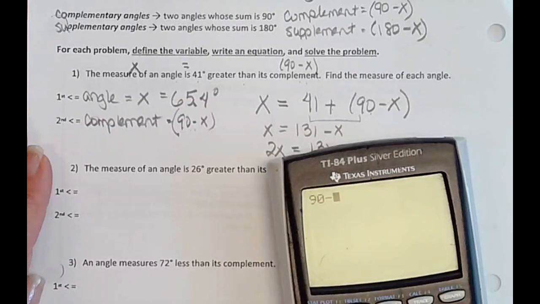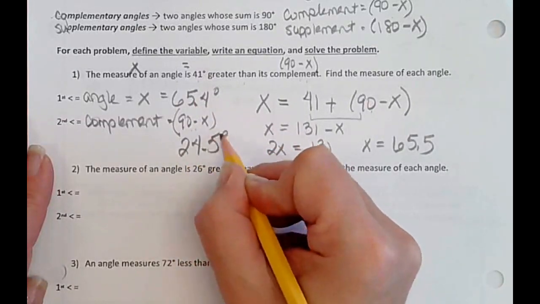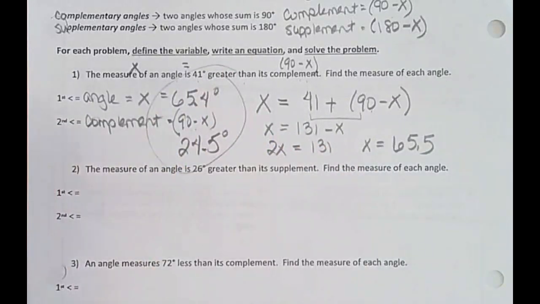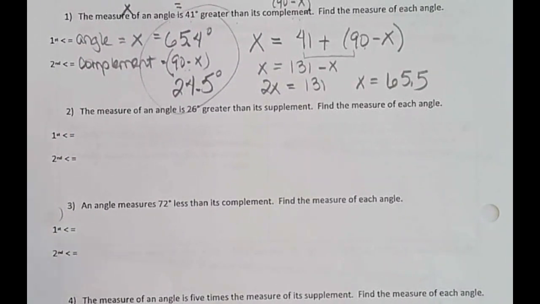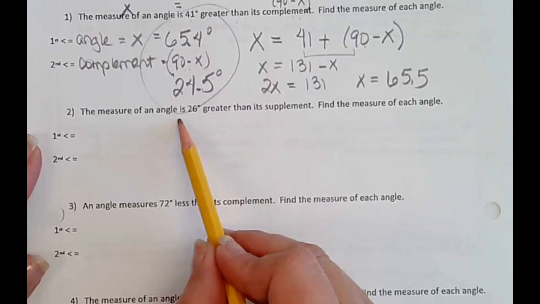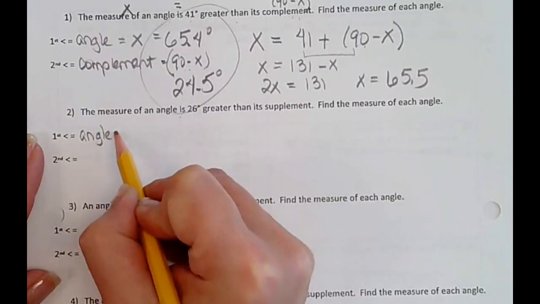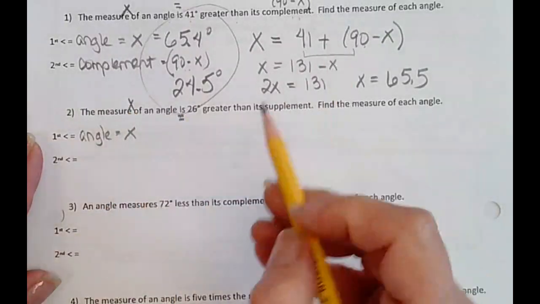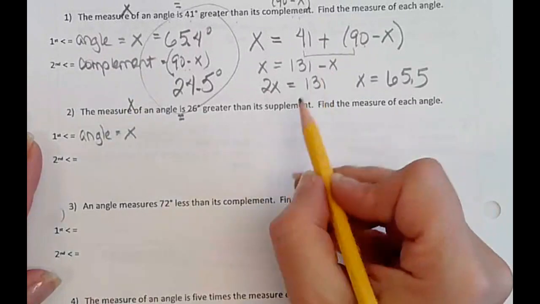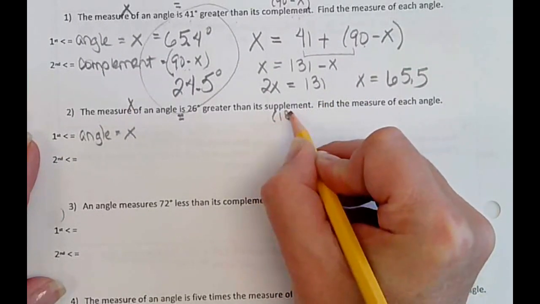Okay, so the measure of an angle is, so here's my angle, and my angle is x, that's my first guy, is 26 greater than, find supplement. So now they're throwing out the word supplement, and supplement is supplementary, that's 180. So this over here is the supplement, and that's 180 minus x.